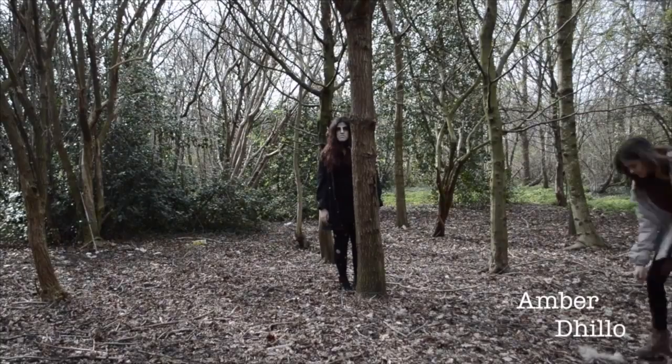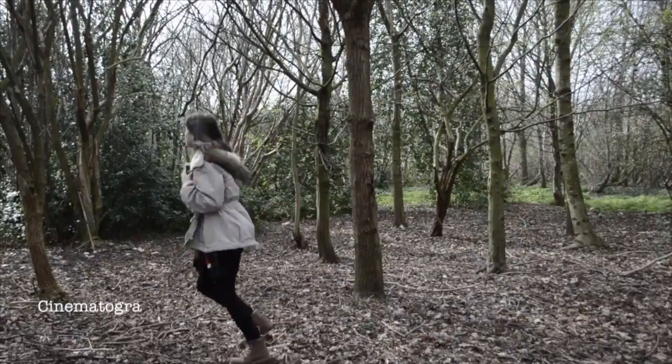We also attracted the audience visually by having the antagonist appear early on in the opening and then quickly disappear, which kept the audience wondering what happened to her and where she went, keeping the audience genuinely intrigued by the character.